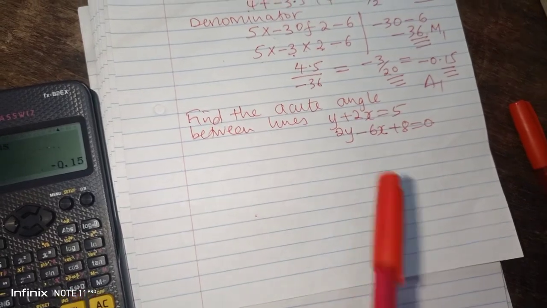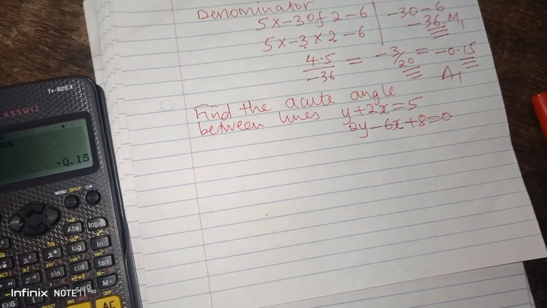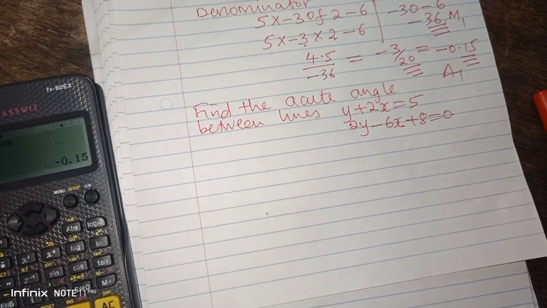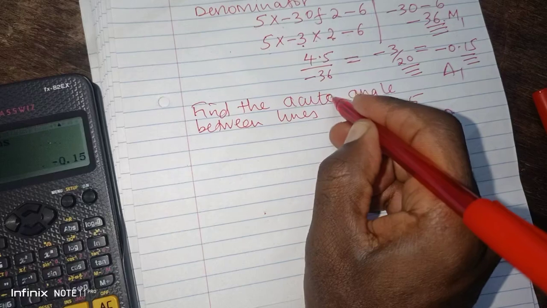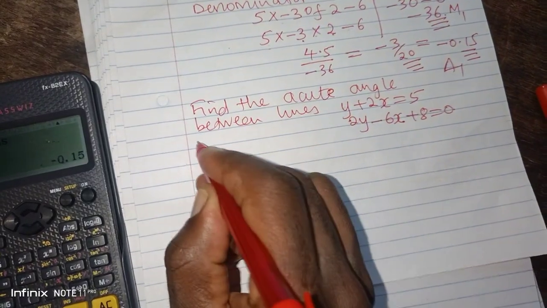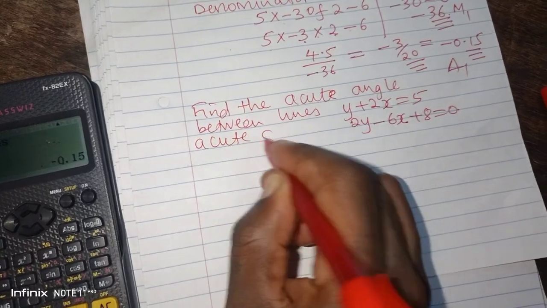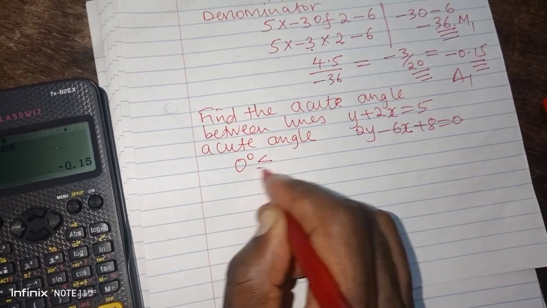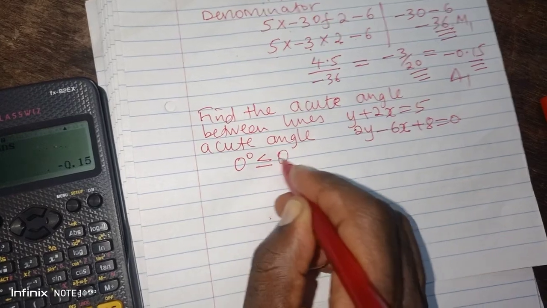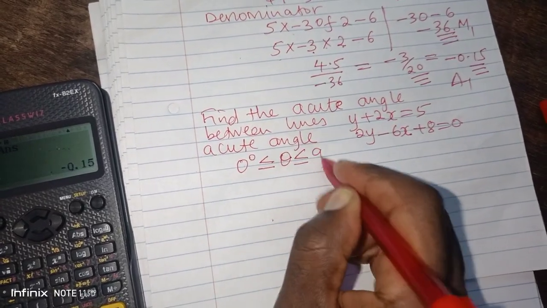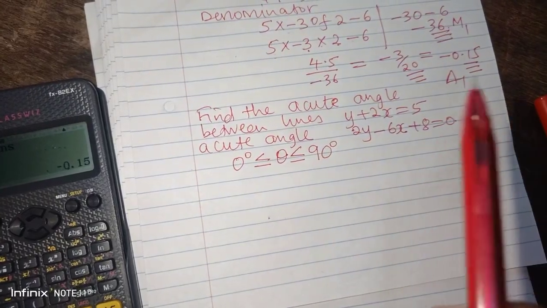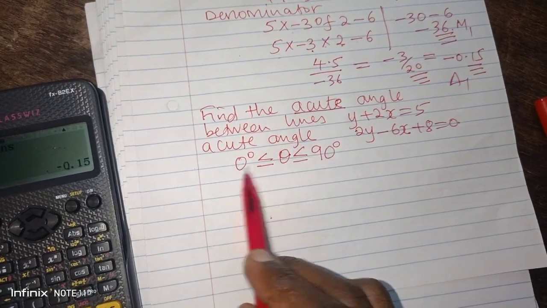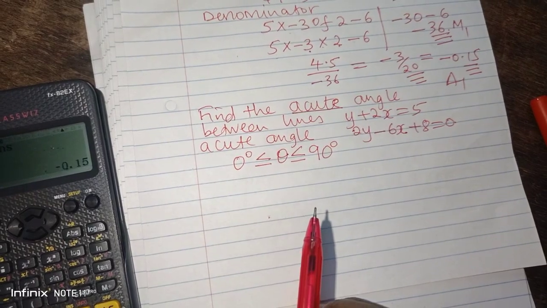And of course, these are equations of straight lines in mathematics, and they are not in the form y is equal to mx plus c. What you need to know is that an acute angle is an angle that ranges between 0 and 90 degrees. So I'm supposed to get an answer, theta, that is between 0 degrees and 90 degrees. That now makes it qualify to become an acute angle.